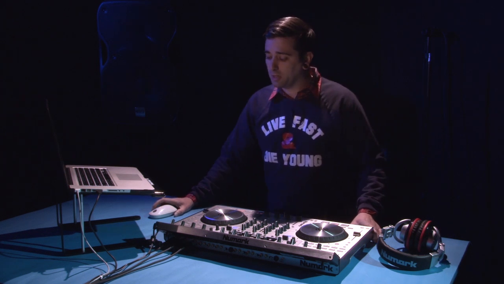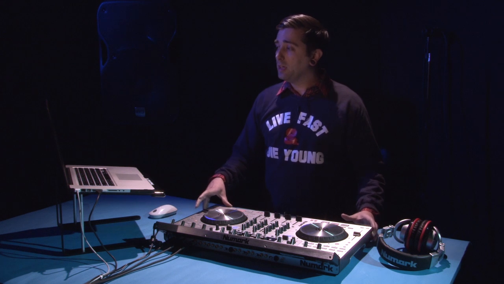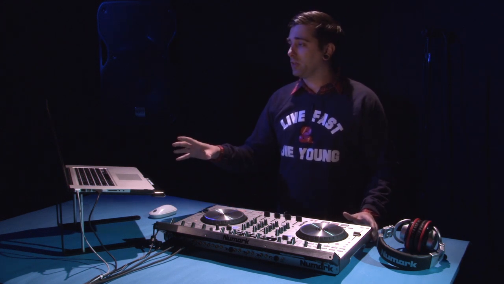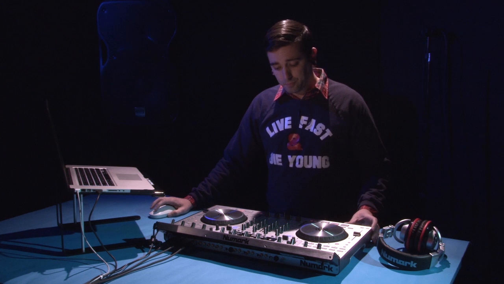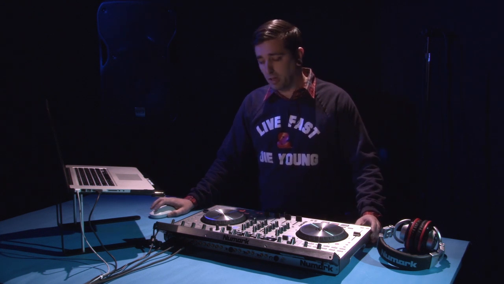The 4TRAK itself comes set up to run out of the box with Traktor software, but there are buttons on the unit that you can custom assign. I'll show you how to do that a little later on in the video.